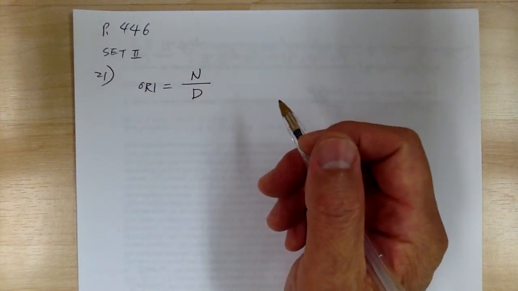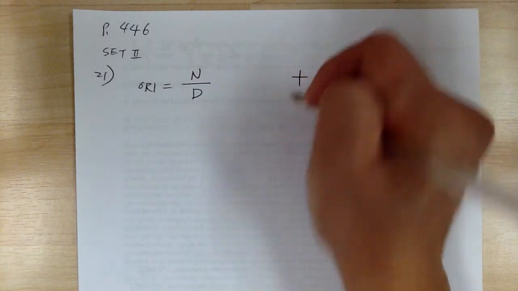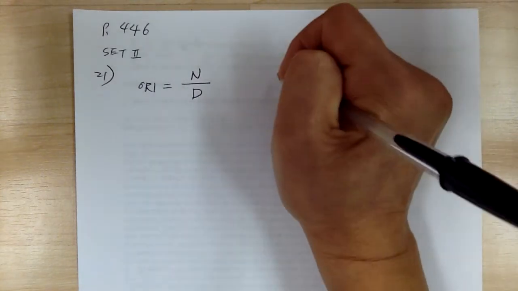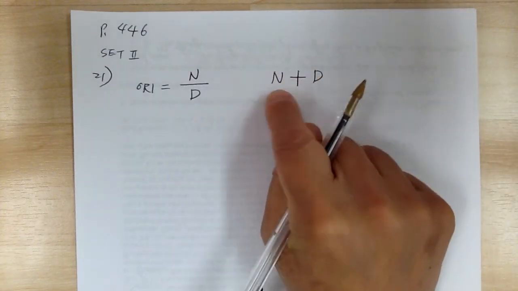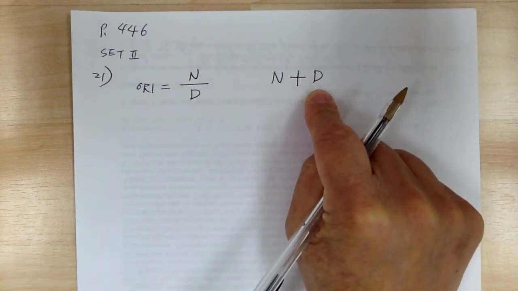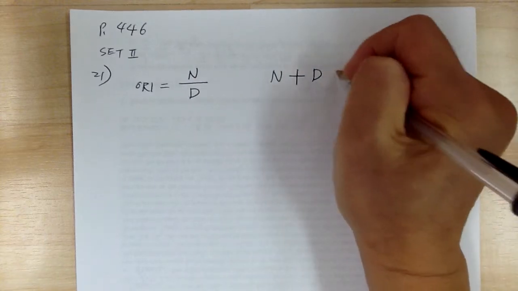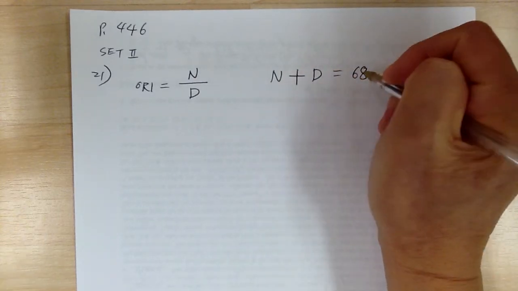Okay, it says the sum of the numerator, so sum means plus. The sum of the numerator, so that's n, and the denominator, so that's d, right? The sum of the numerator and the denominator of a fraction is equal to 68.